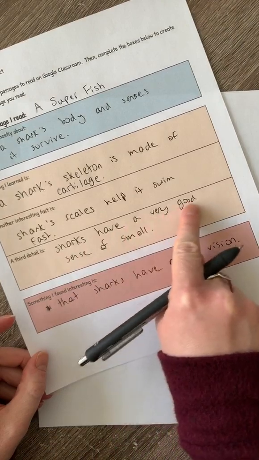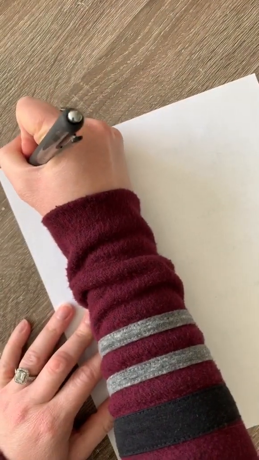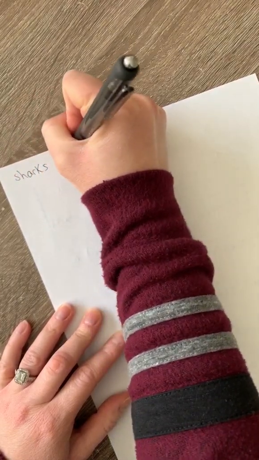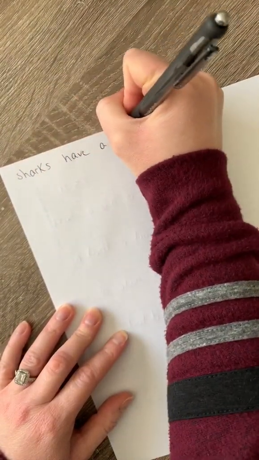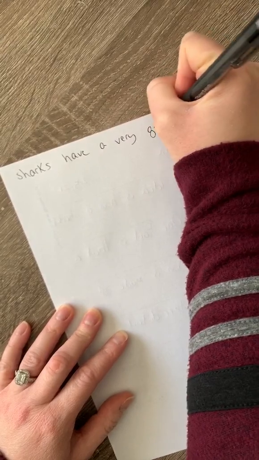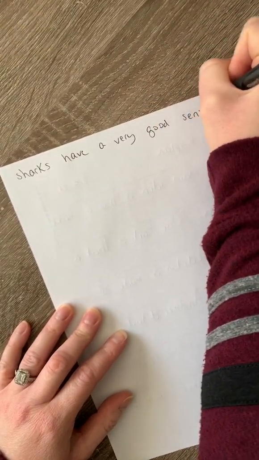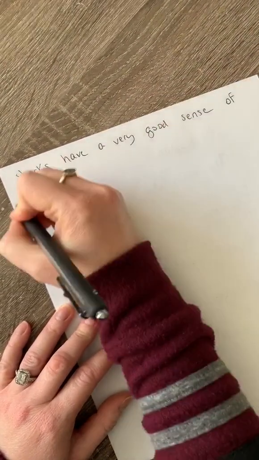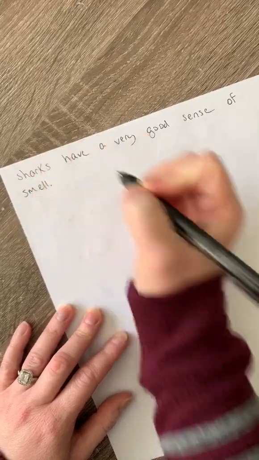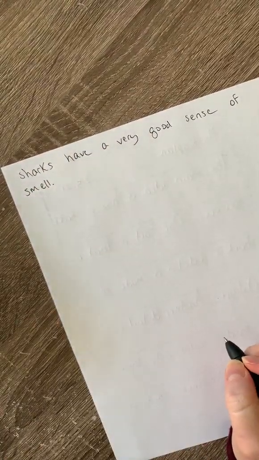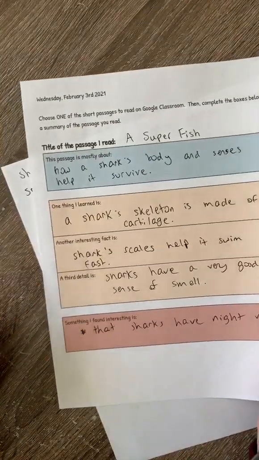Sharks have a very good sense of smell. Oh, that's right. Sharks have a very good sense of smell. Okay, now I have all 3 of my supporting details.